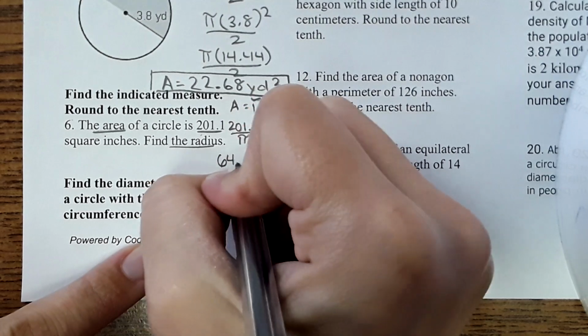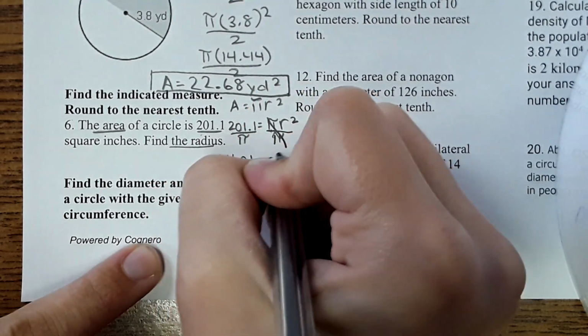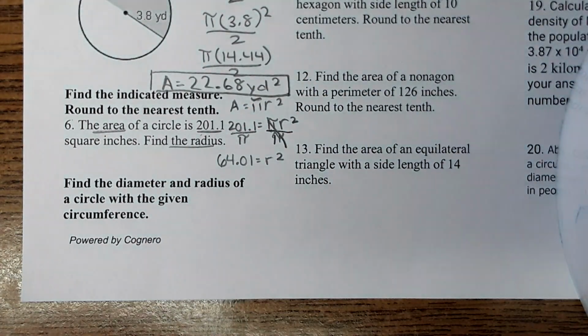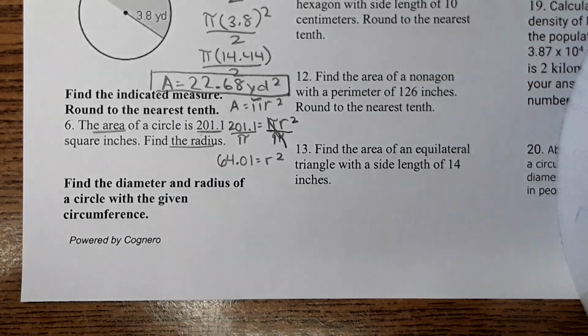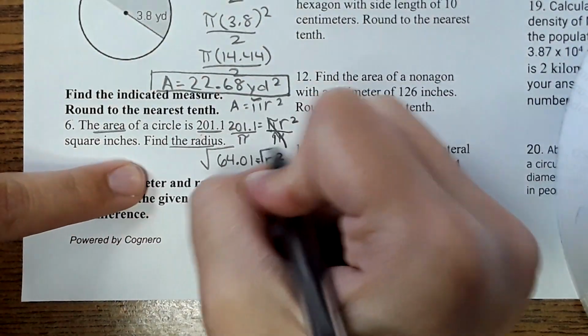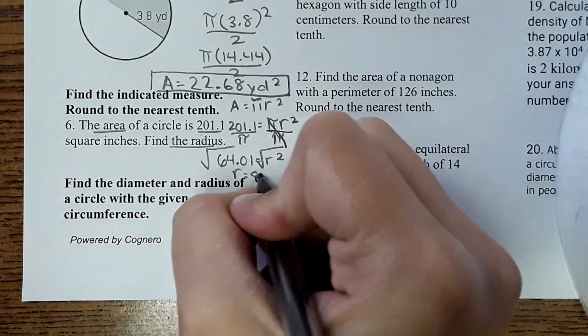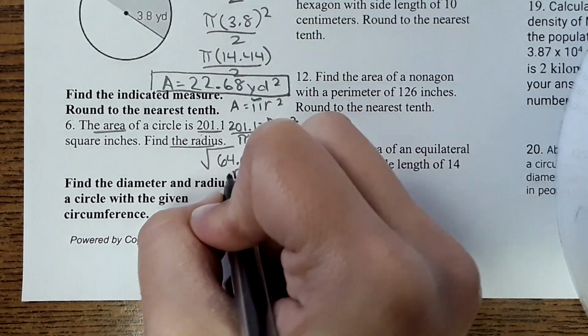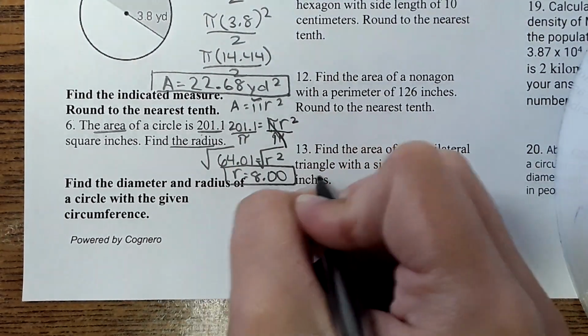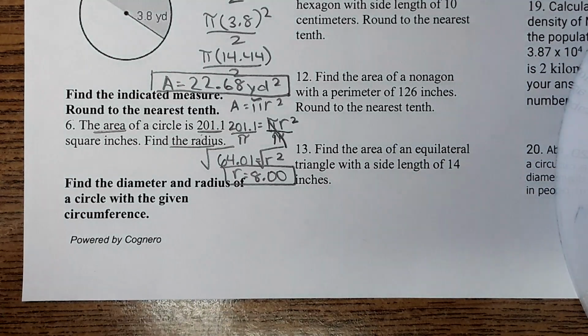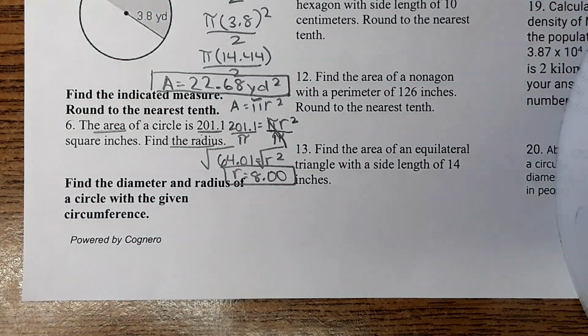And we get 64.01 equals r squared. Take the square root of both sides, and r equals 8.00. And there's more decimals at the end, but rounded to the hundredths is 8.00.